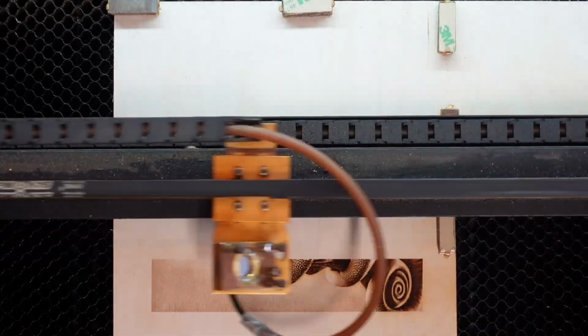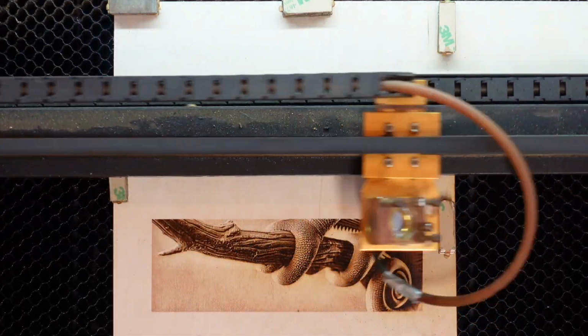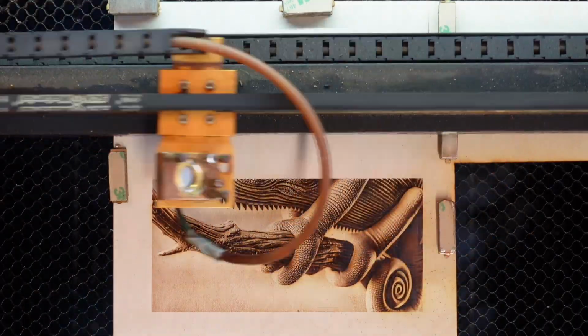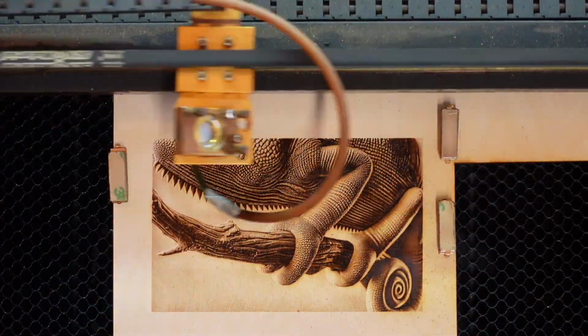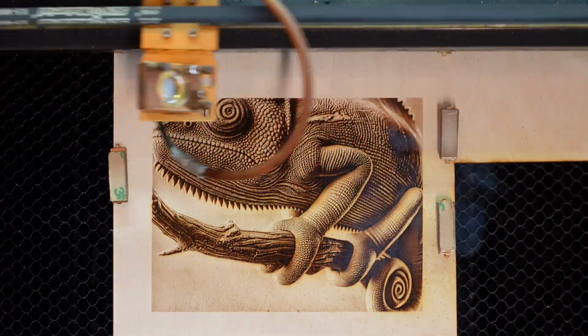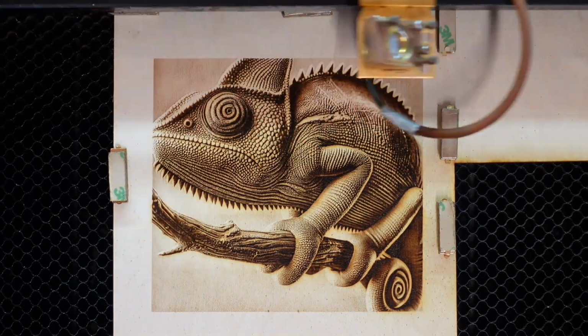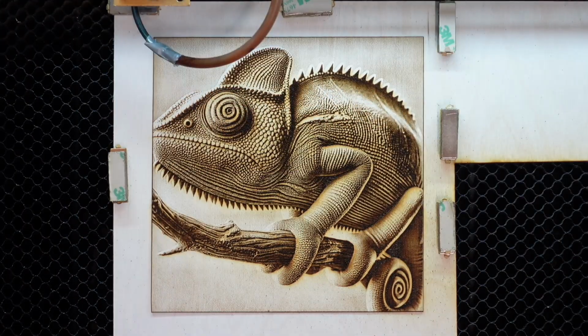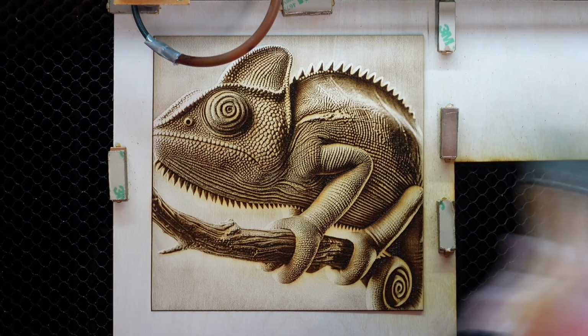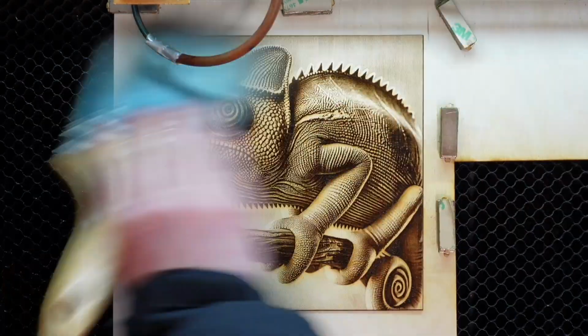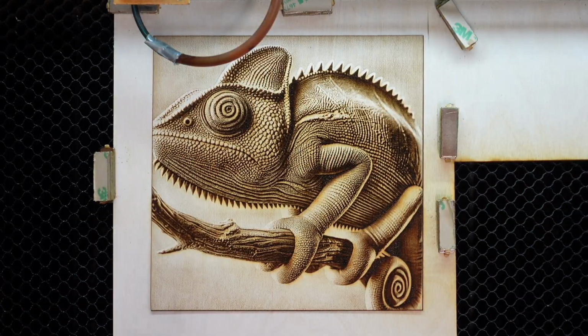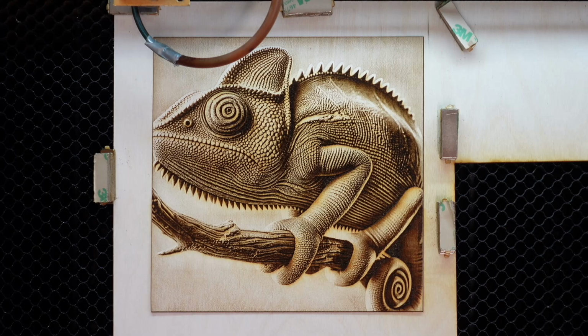The laser is perfectly aligned and in focus. I also use a compound lens for high-detail results. If you're using a stock lens, I recommend lowering the DPI. Once the engraving is complete, use a soft brush to remove any residue and enjoy the result of your ChatGPT and Image R collaboration. I hope you like the outcome.